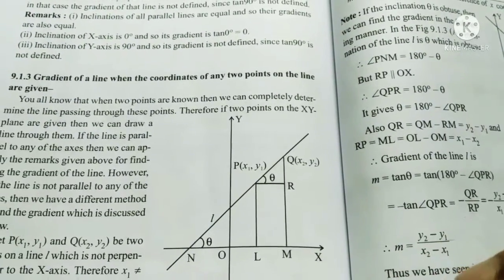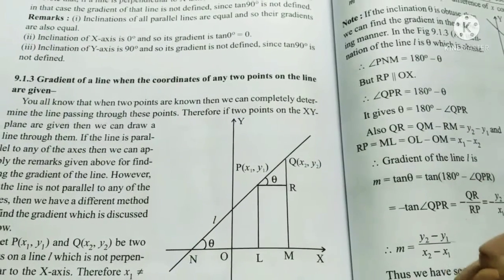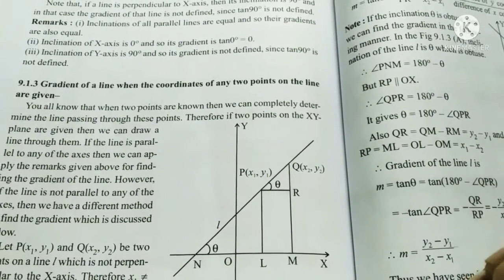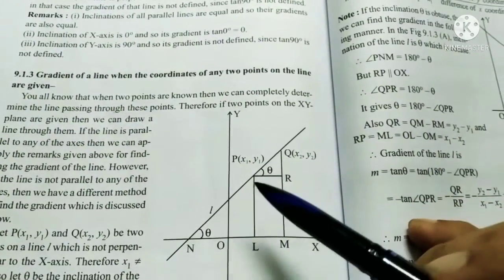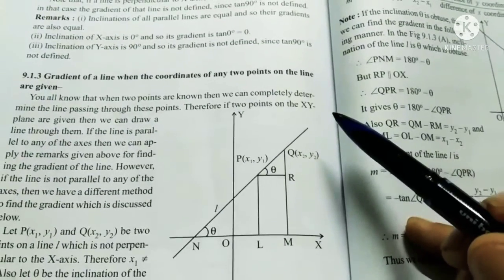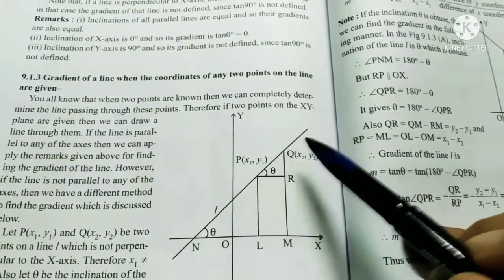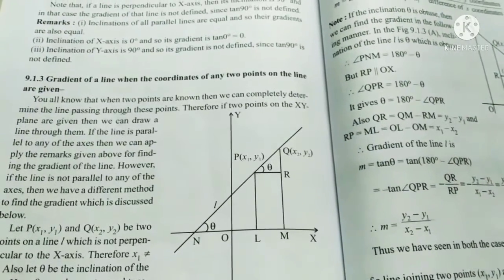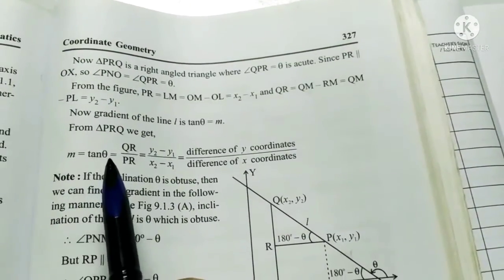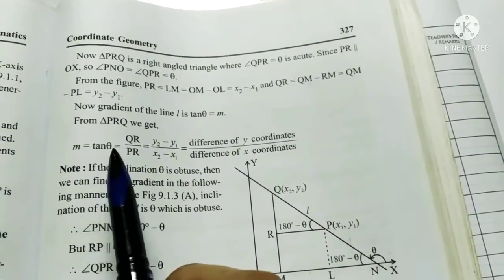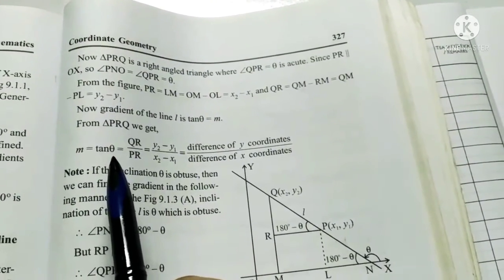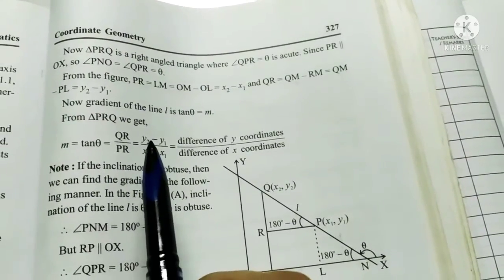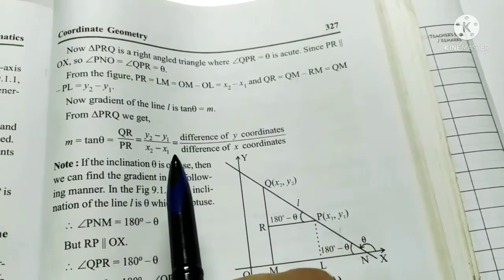So, gradient of a line when the coordinates of any 2 points on the line are given. How will I find the gradient of this line? For that our formula is: tan theta, which is the gradient of the line, is represented by m. Therefore, m is equal to tan theta, and its formula is (y2 minus y1) by (x2 minus x1). Very important.